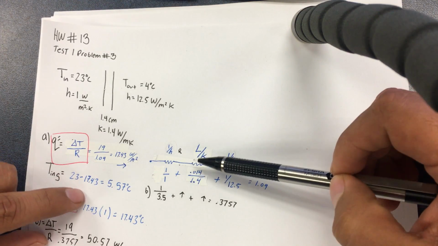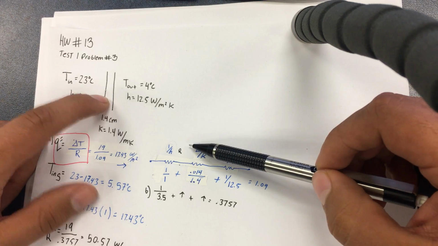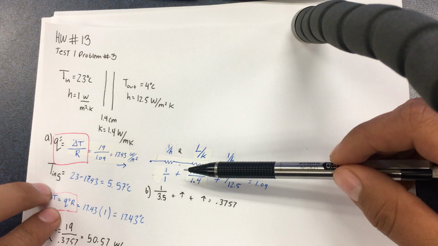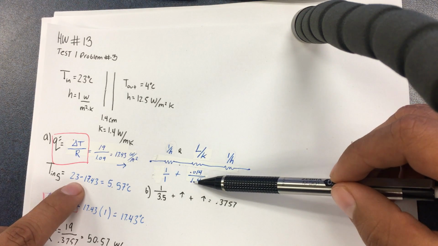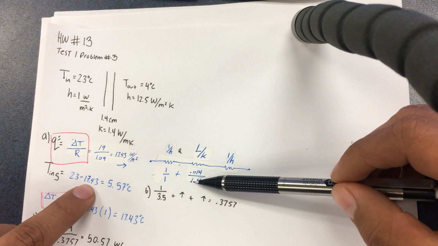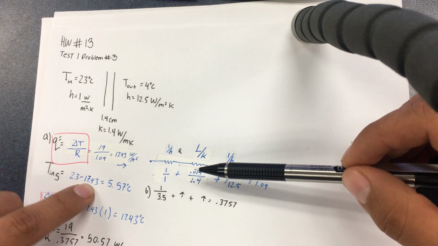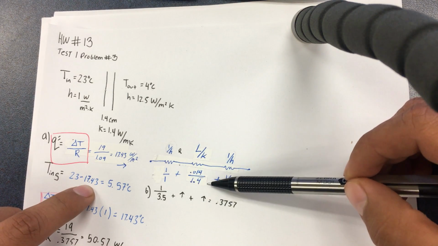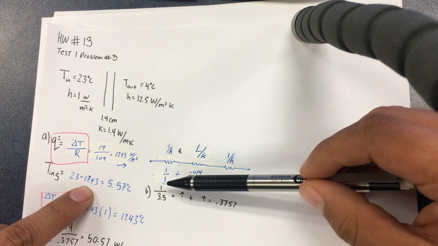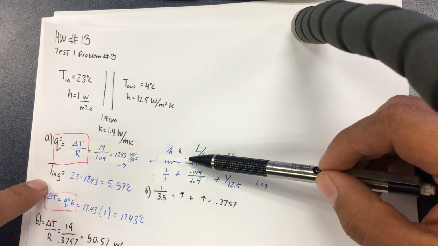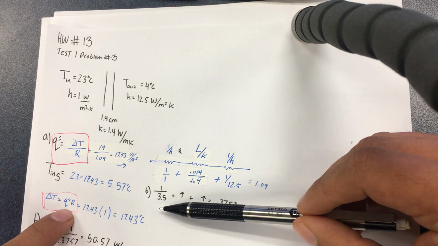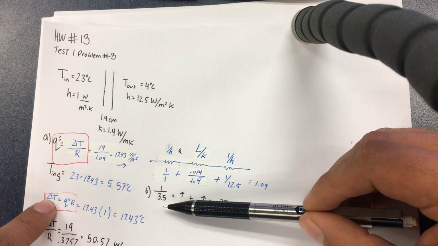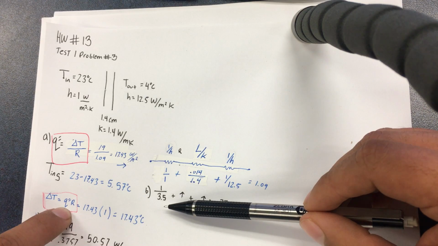The second question is to determine the surface temperature. For that, we need to find what the temperature difference is going to be. So we take the difference in temperature, which is equal to the heat flux times the resistance.